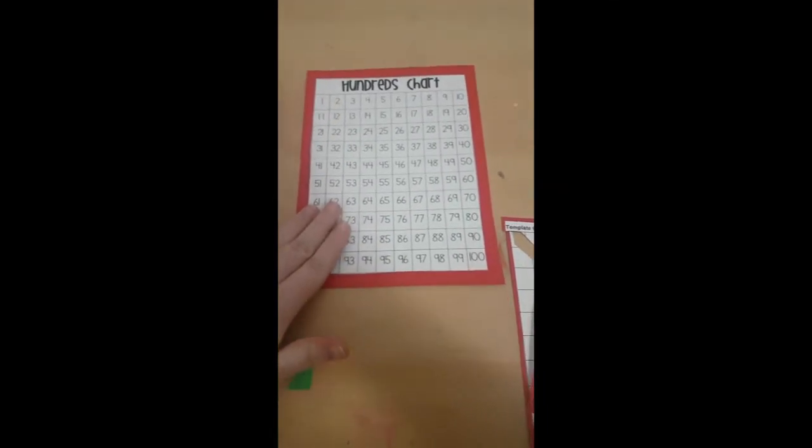This activity involves a 100 chart and some pattern templates. Students will pick a pattern template and place it over top of the 100 chart. They'll look at what numbers they can see, and then they will have to assess what pattern that could be. They will then record their guess on the Guess the Pattern worksheet. So here's an example of the materials. Here I have a 100 chart and 2 example templates.